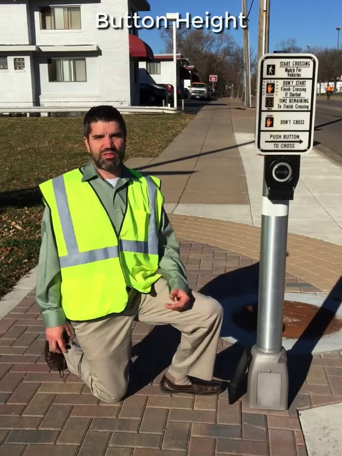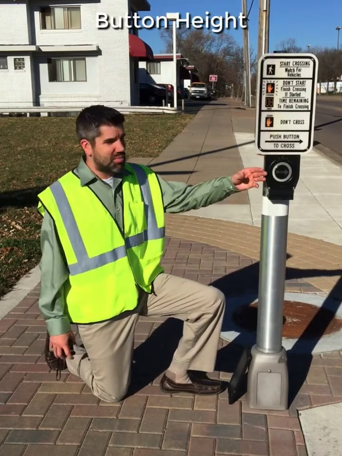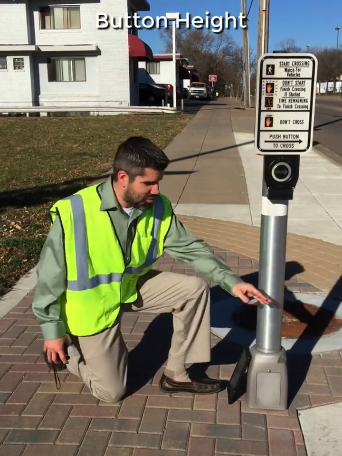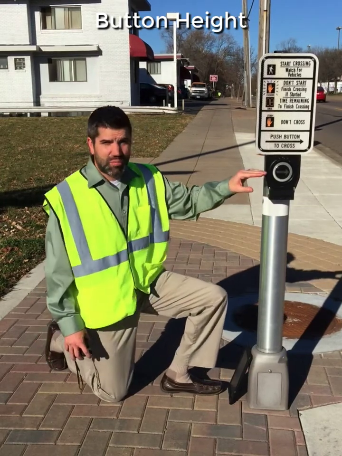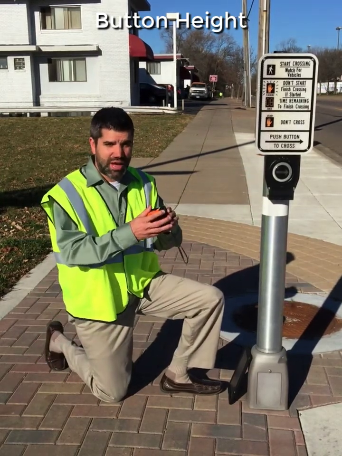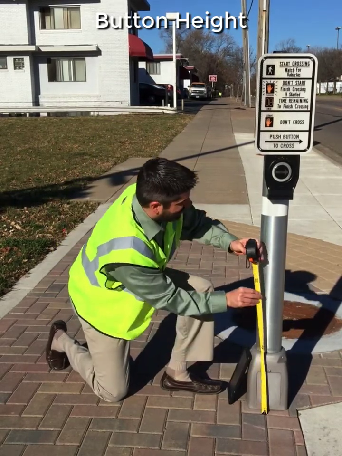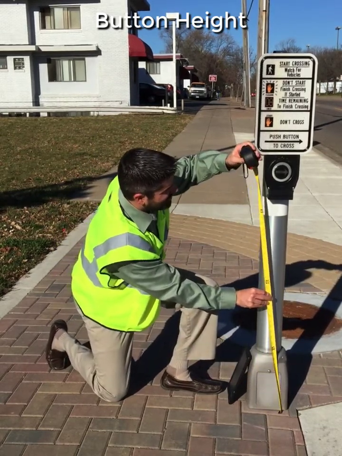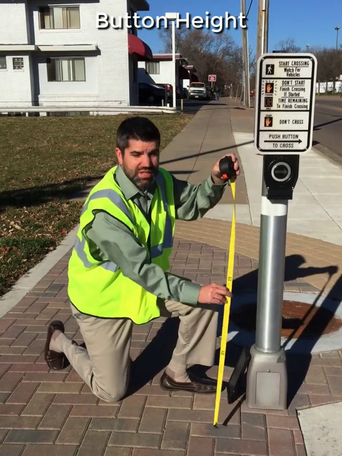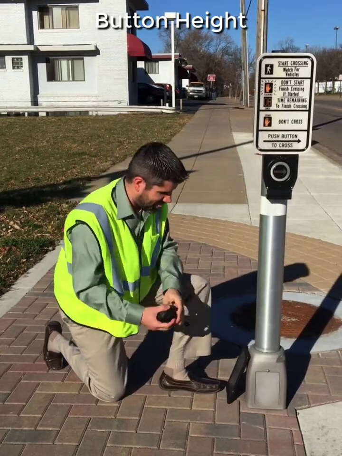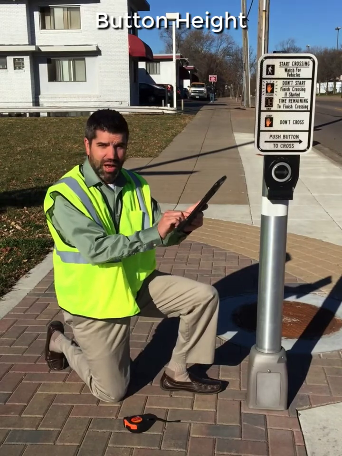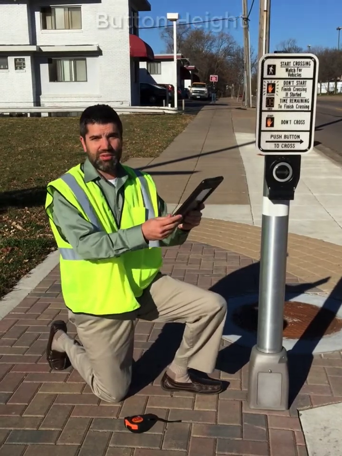And now it's time to measure the height of the pedestrian push button, and that is the height from the ground to the center of the push button. And to do that, we use our tape measure. And we will measure on a straight line up to the center of the button, and this one is 42 inches. That is the current standard. Then we use the slider on the bottom of the screen to input the value.